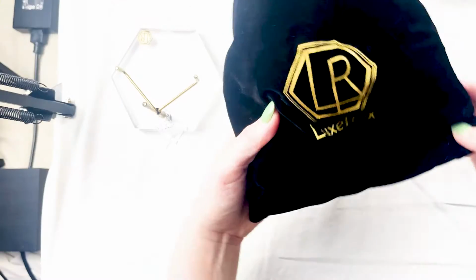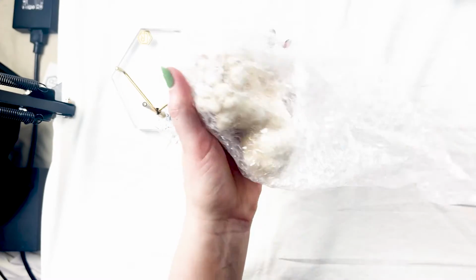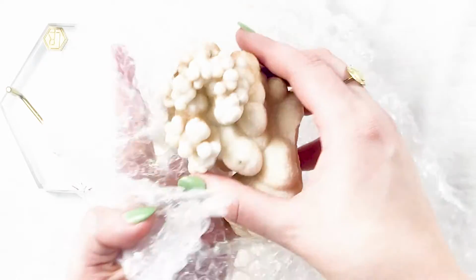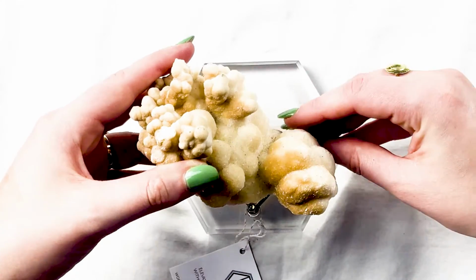Try to be very gentle. Cave calcite may sound like it's calcite from a cave. Well, it is from a cave. I'm just kidding, sort of. So cave calcite is technically aragonite. Calcite and aragonite are chemically identical. They just formed differently, so they have different crystal structures.